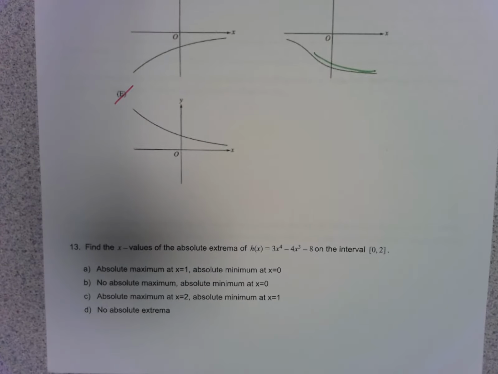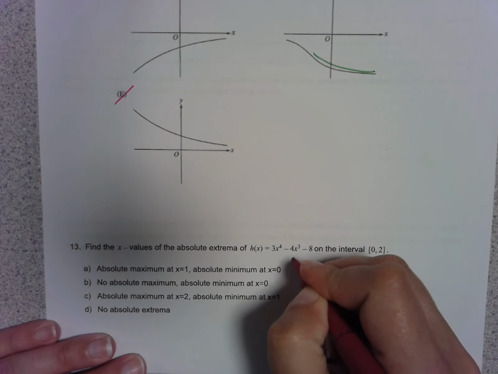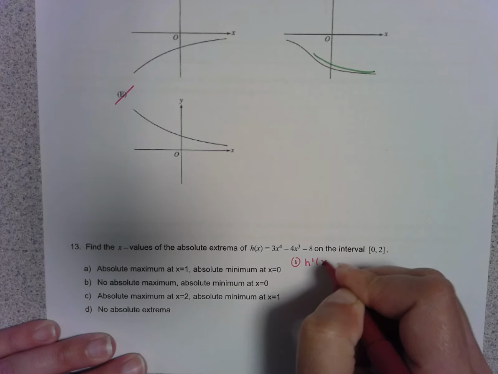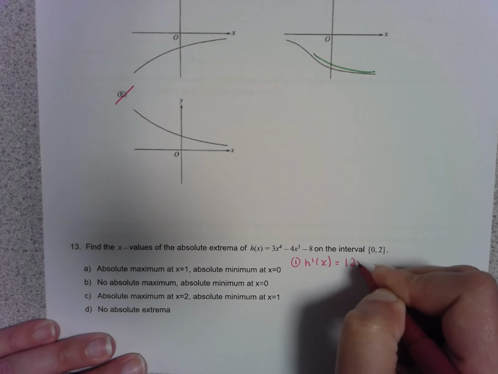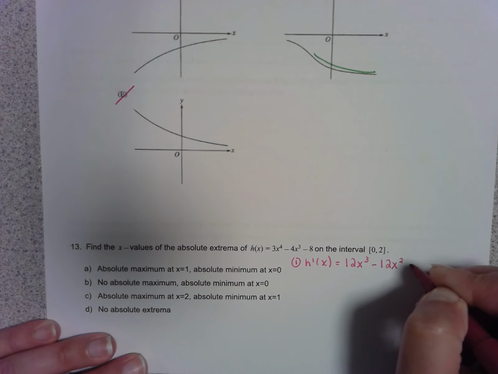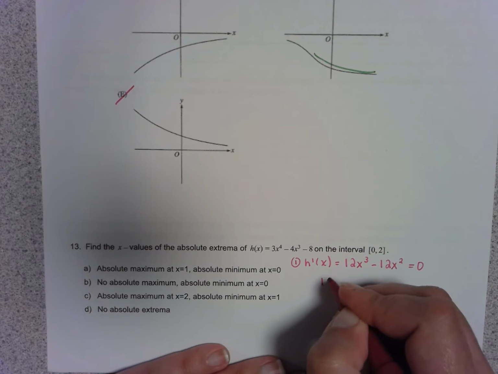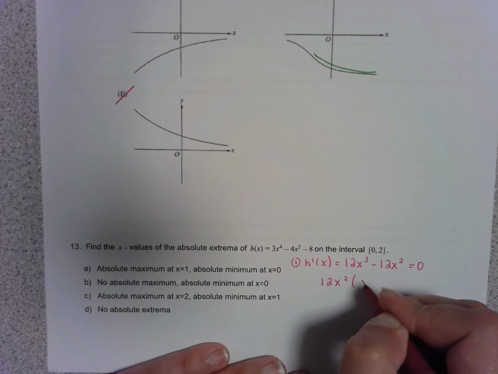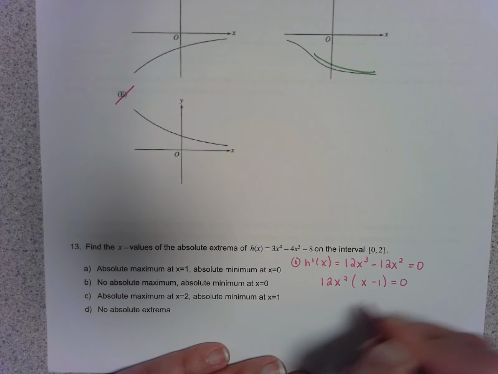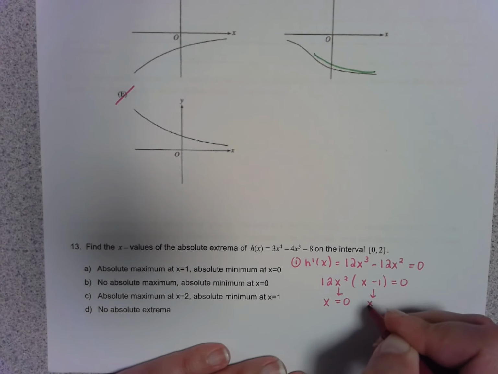For number 13, it says find the x values of the absolute extrema on the interval from 0 to 2. So for this problem, what I would do is take my derivative, which is 12x cubed minus 12x squared, and I would set it equal to 0 to find the critical points, which means I have 12x squared times x minus 1. And so my two values are x equals 0 and x equals 1.